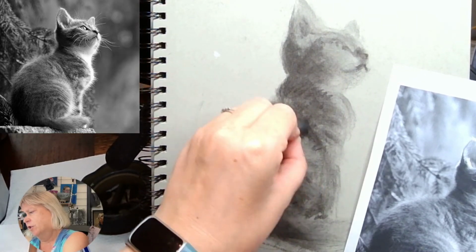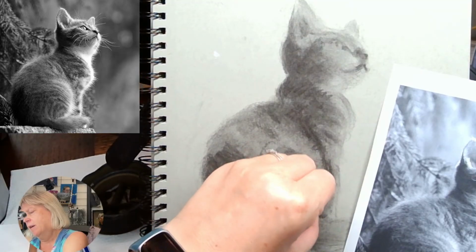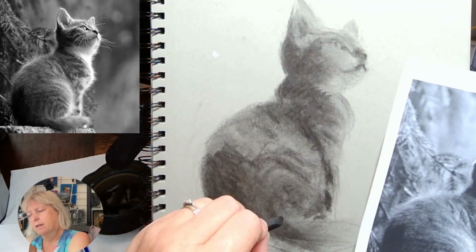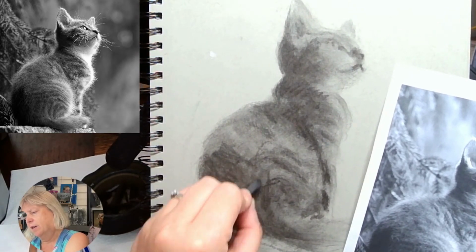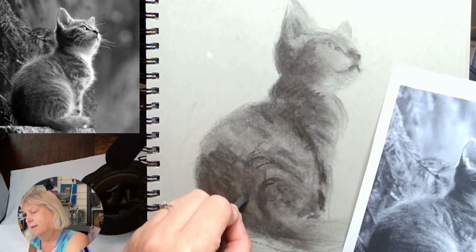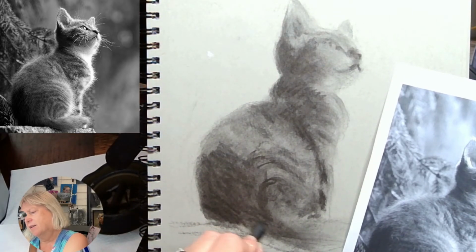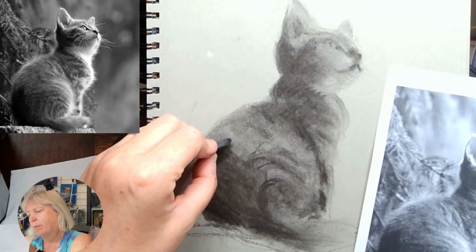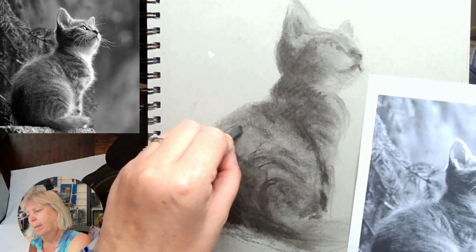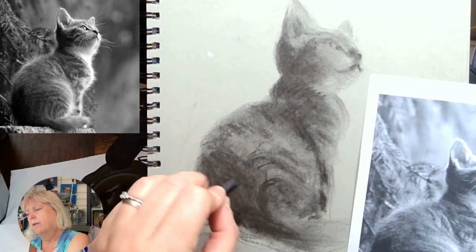Then we will come in with some lights, and the more charcoal we've got on here to cover the really darkest areas, when we start pulling that charcoal out, it makes a big difference, because then we've got a way of shading.